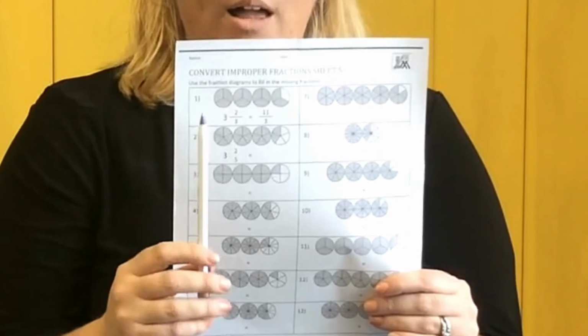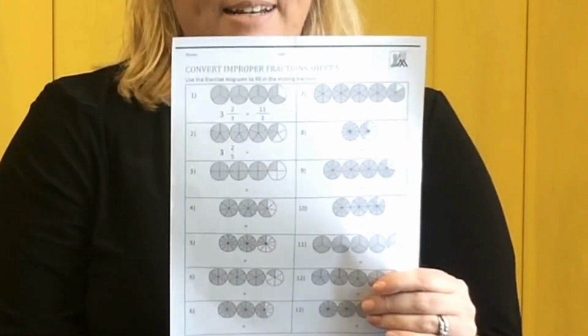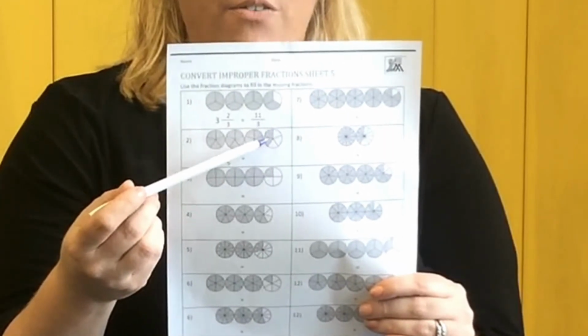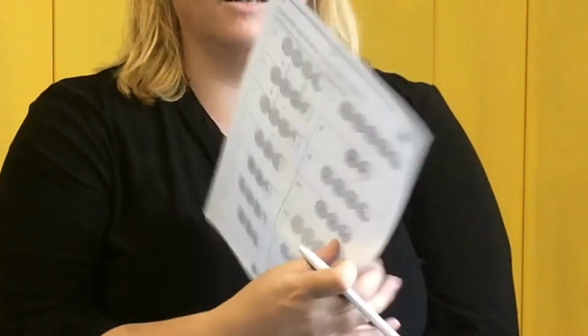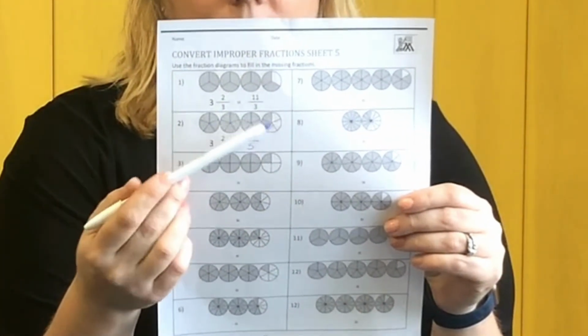Or you can say, well, I know each of these has 5. 5 times 3 is 15, and then you've got 2 left over. So 16, 17. And you'll get the improper fraction, 17 fifths. And if you count them all up, you'll see that there are 17 shaded.